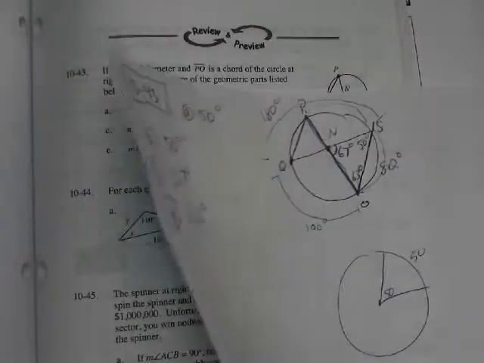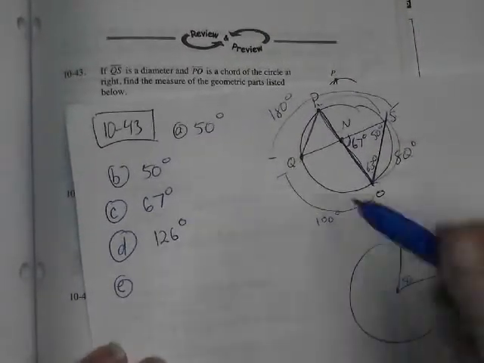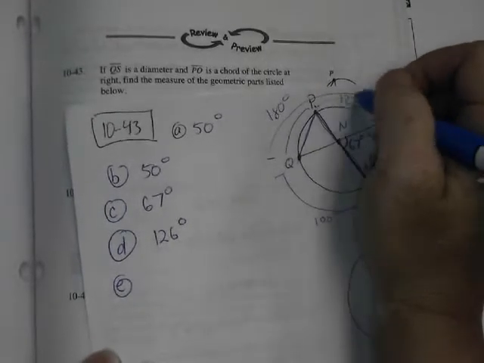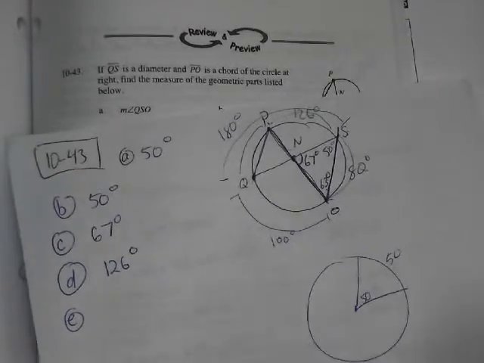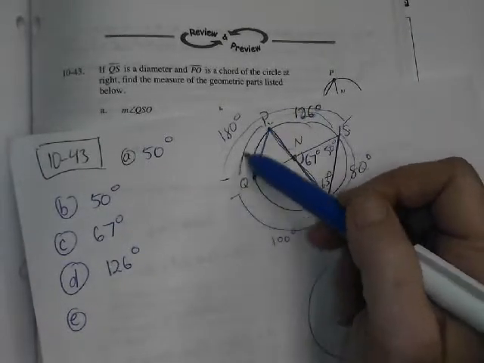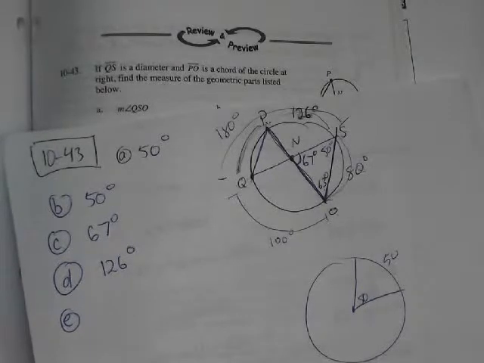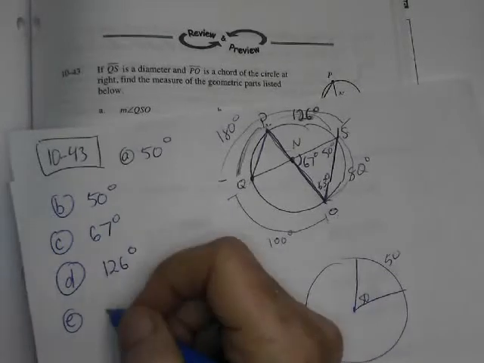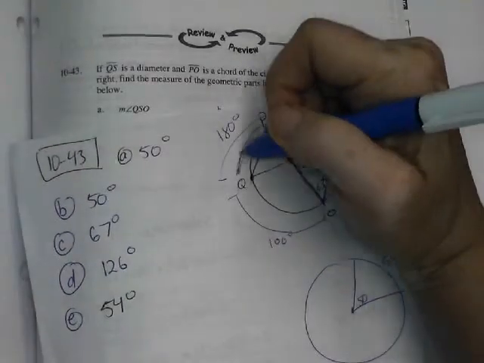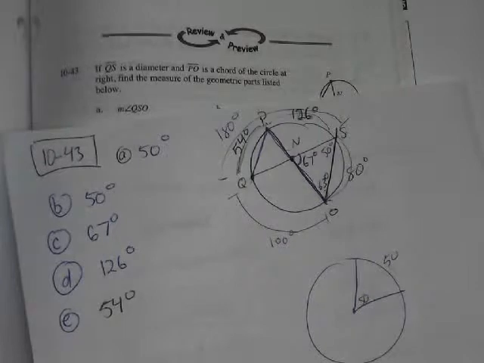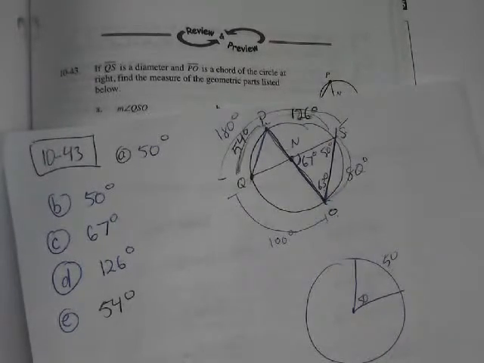Letter E is PQ. Now we know that this is 126. The whole thing's 180, so this piece is going to be 180 minus 126. Actually, here's an easier way. The angle is 67. That's not a central angle, though. So it's not a central angle or an inscribed angle, so we can't really use it.